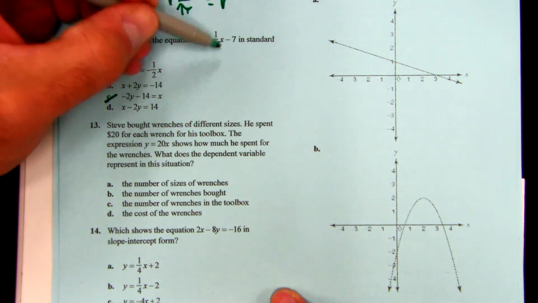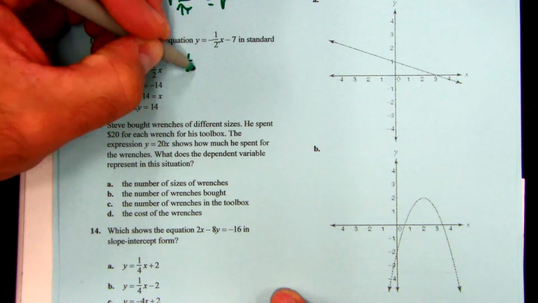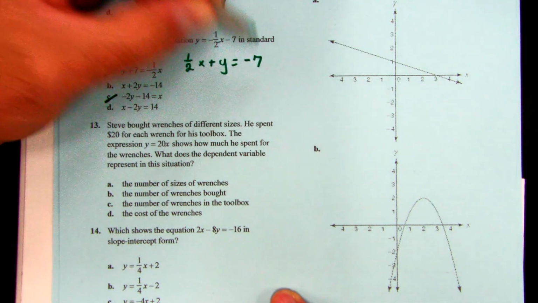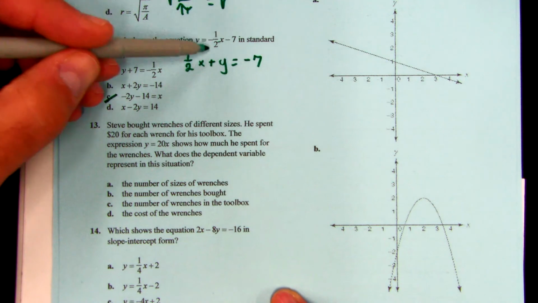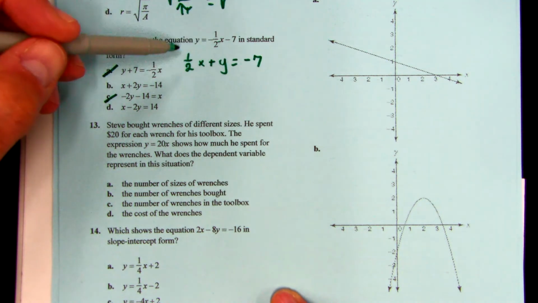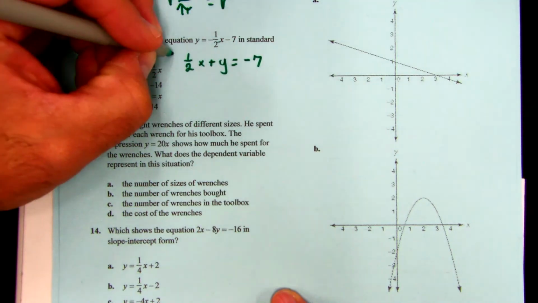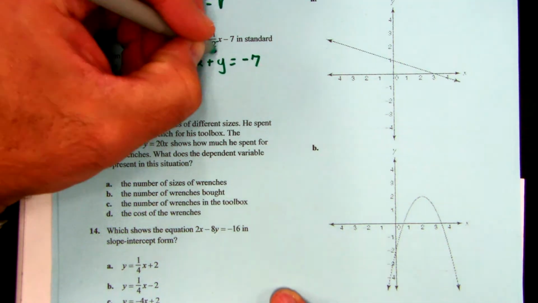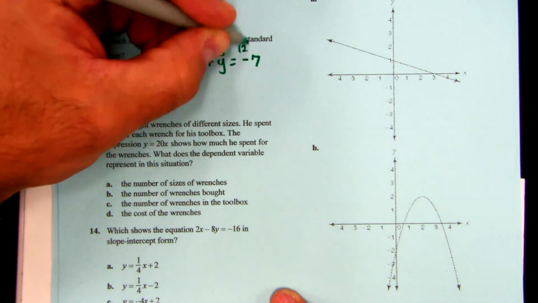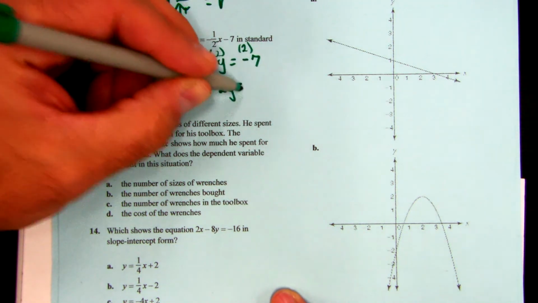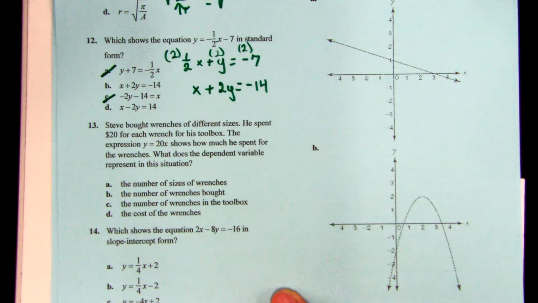So when I move this over, it becomes 1/2 x plus y equals -7. Why? Because I move the -1/2 x over, it becomes +1/2 x. What do I have to do to get rid of the fraction? I have to multiply this whole problem by 2. When I multiply the whole problem by 2, I get x plus 2y equals -14.